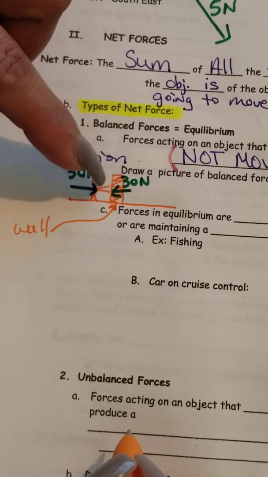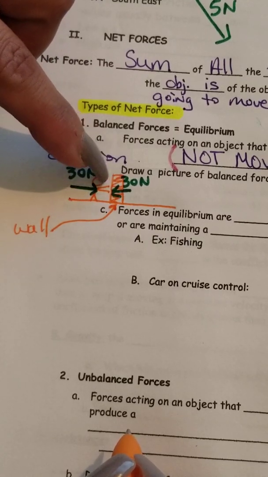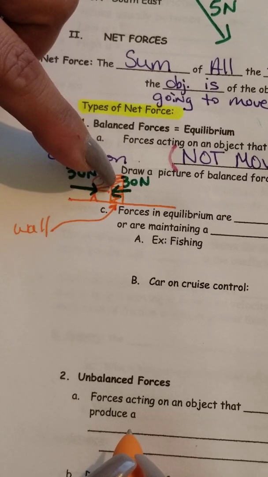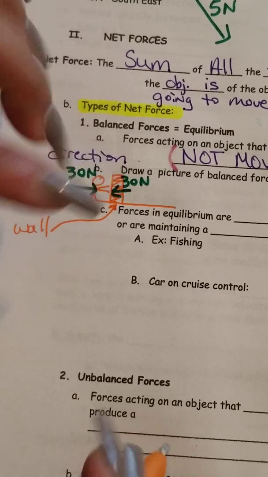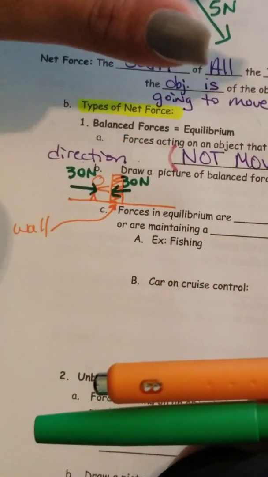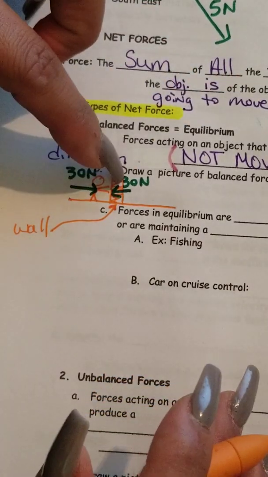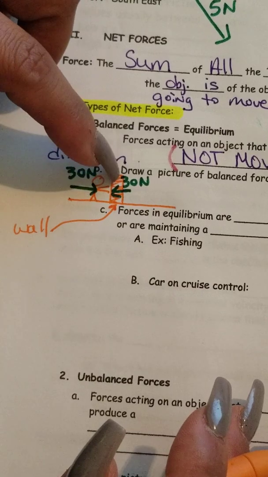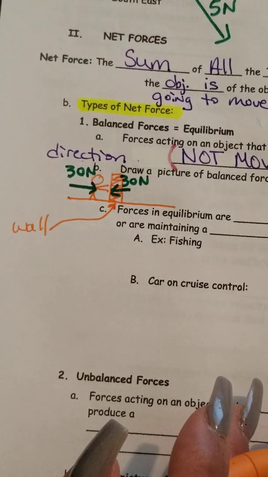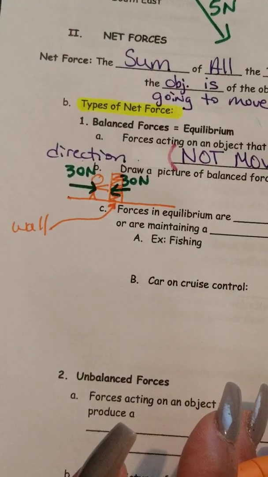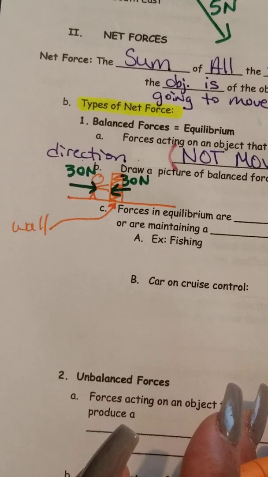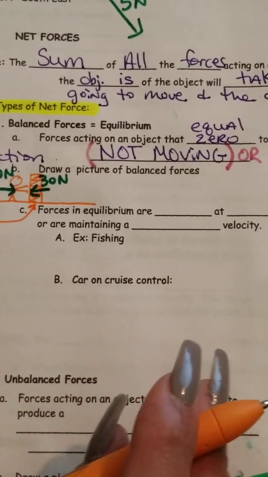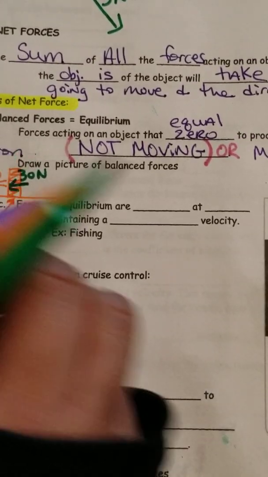You're pushing. Are you stronger than the wall? No, because you didn't push the wall forward or over. And if you were stronger than the wall, then you would have gone forward in that direction. But this person's not stronger than the wall, and the wall is not stronger than the person. If it was, it would knock the person backwards. So they're equal and opposite, and there is no motion or moving going on. Right?